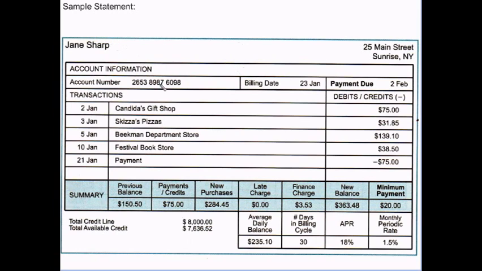You've got your account number, the billing date, when the payment's due. You have your transactions. These are all your debits and credits. So you have a list of the date and the transaction, and then if it's a debit, it's positive because it's being added to your balance.